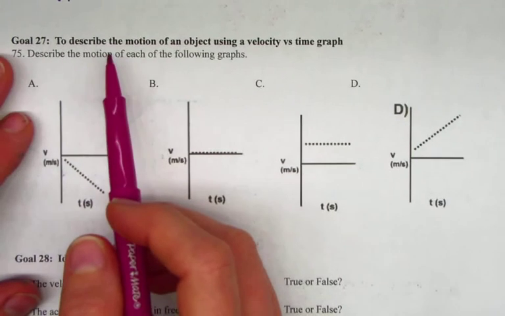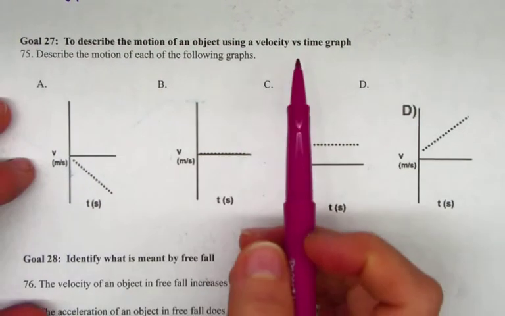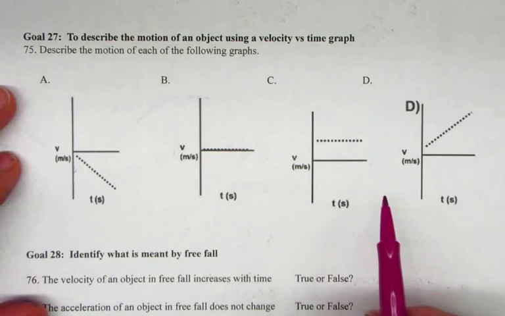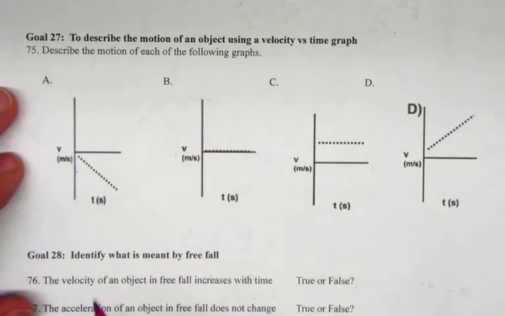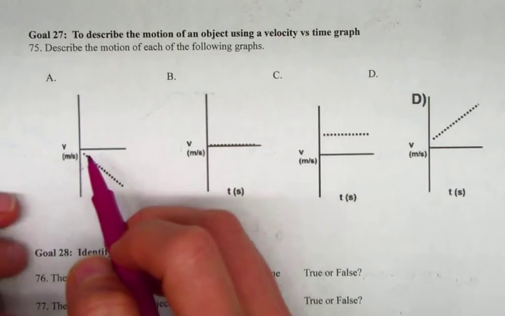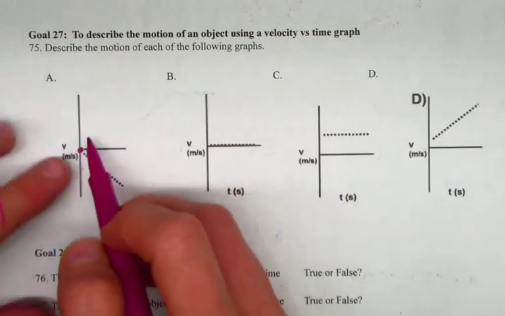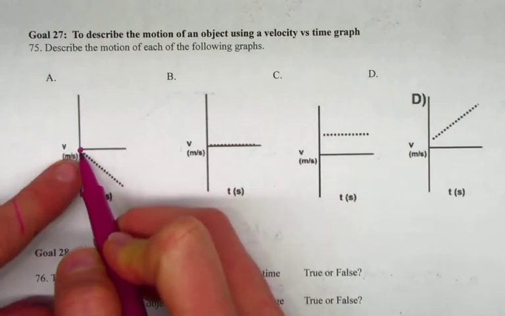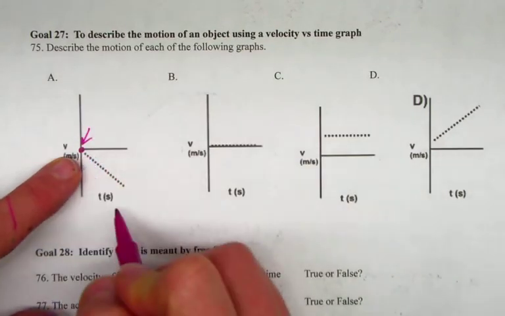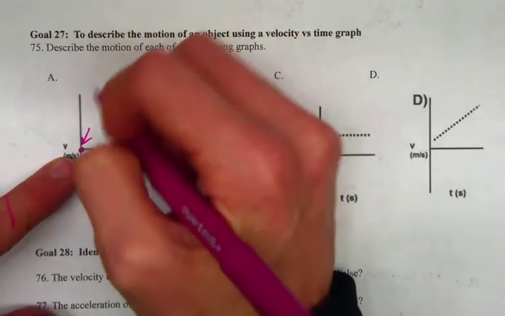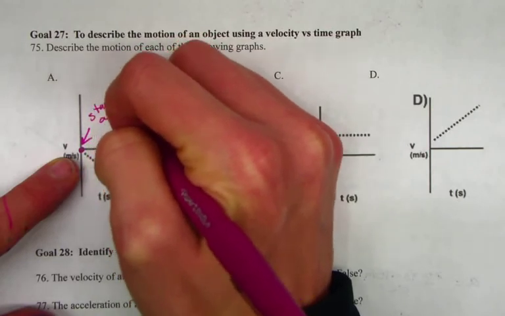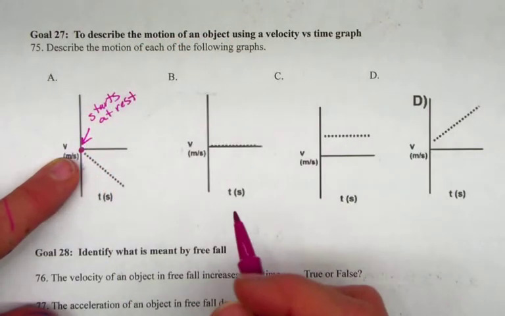We want to be able to describe the motion of an object using a velocity versus time graph. There's a lot going on here, so we'll go through each of them and see what's happening. Here, if you'll notice, the velocity at the start is 0. So at time 0, the velocity is 0. So this starts at rest. We're not moving.